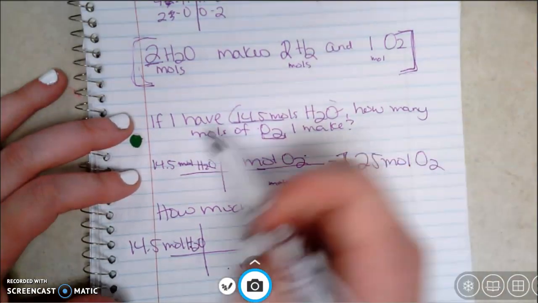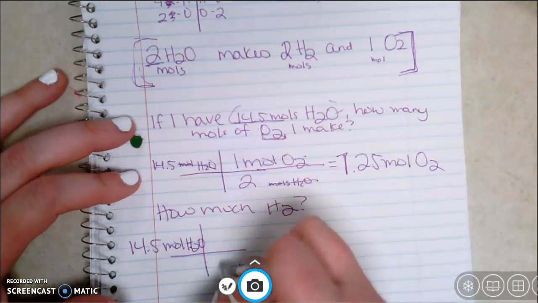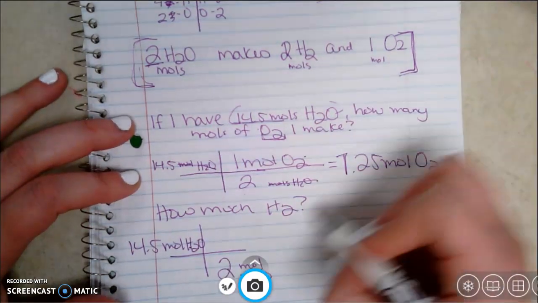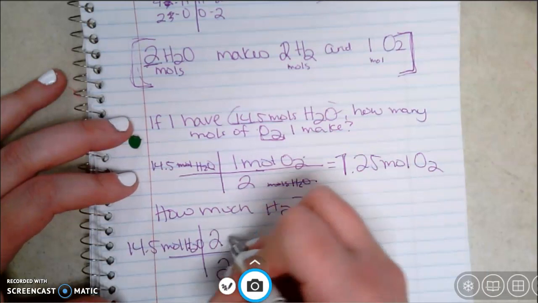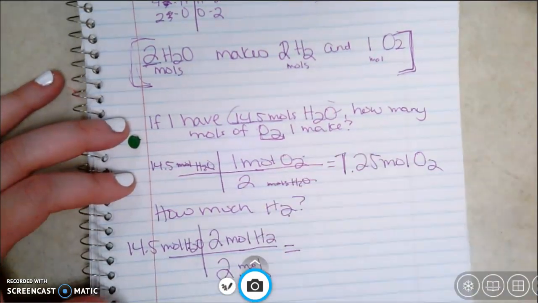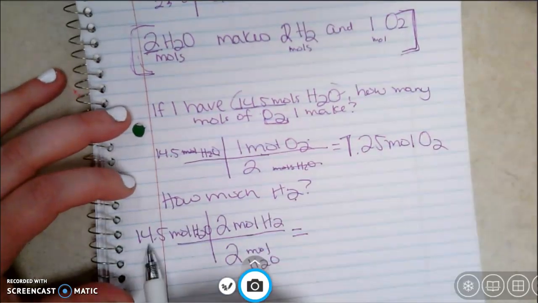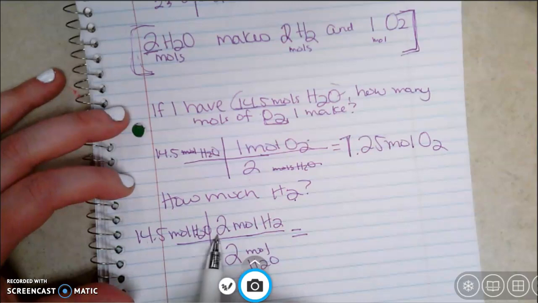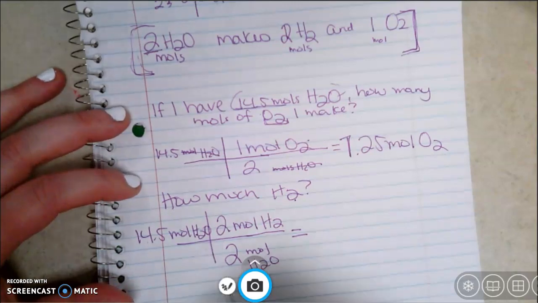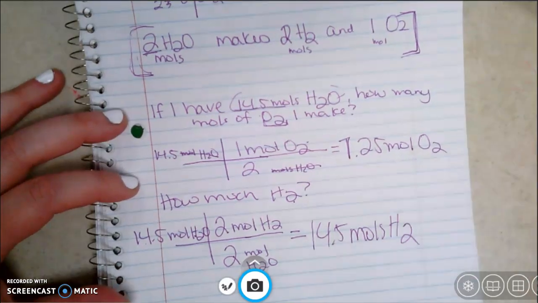Then using my conversion factor from my balanced equation, I can see that 2 moles of water, and I'm looking for hydrogen, makes 2 moles of H2. Then I'll put equals. So I'm going to say 14.5 times 2 divided by 2, which is just going to equal 14.5 moles of H2.